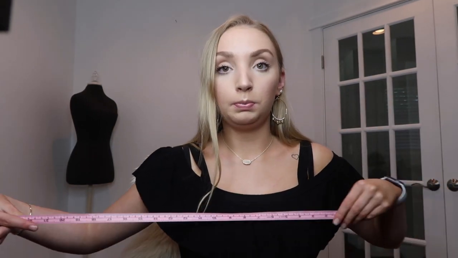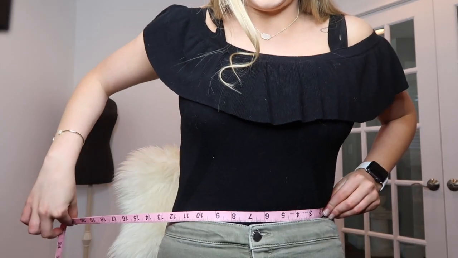Then something super important for your listings is you have to put in measurements. So for clothes, I usually do pit to pit for tops, and then the length. For bottoms, I usually do the waist and the length and the inseam.